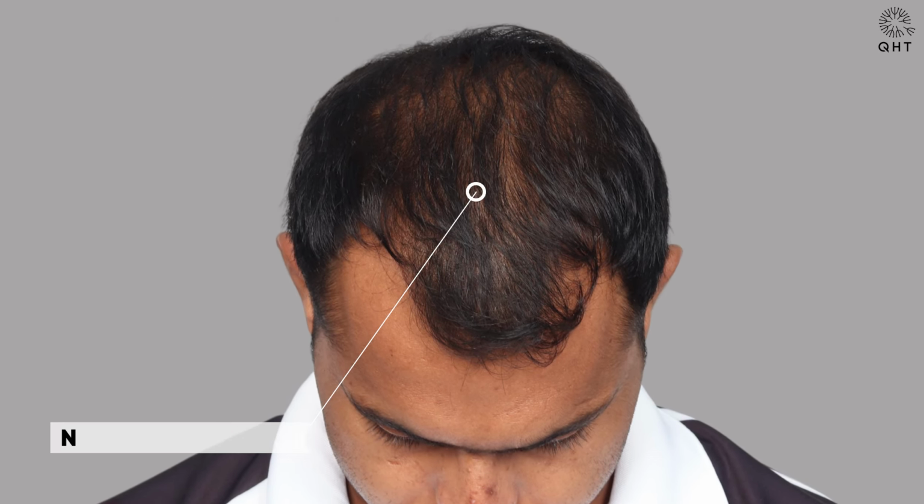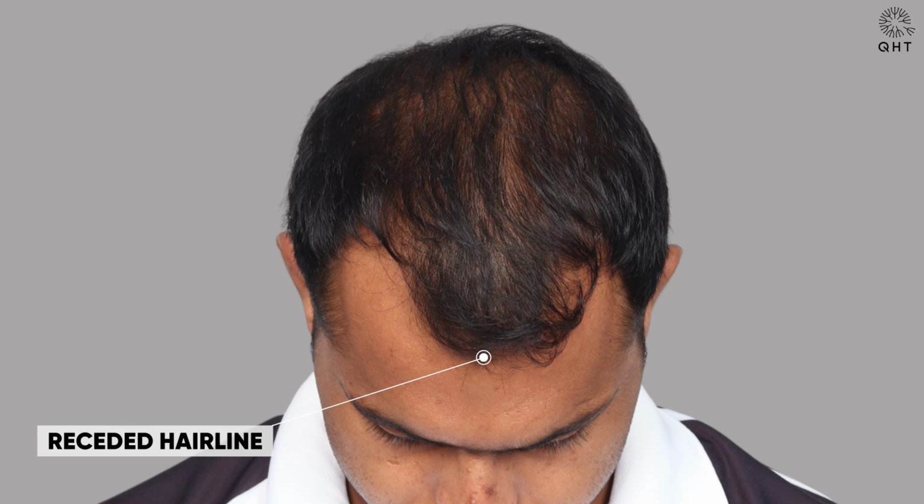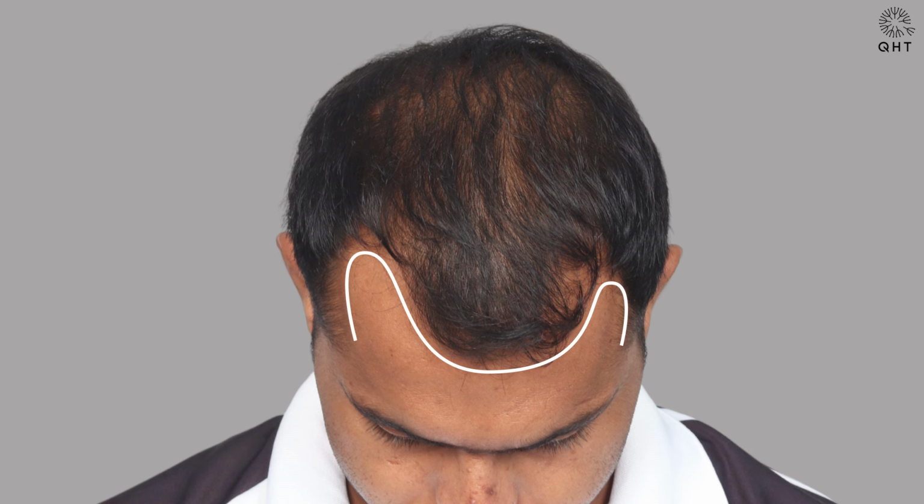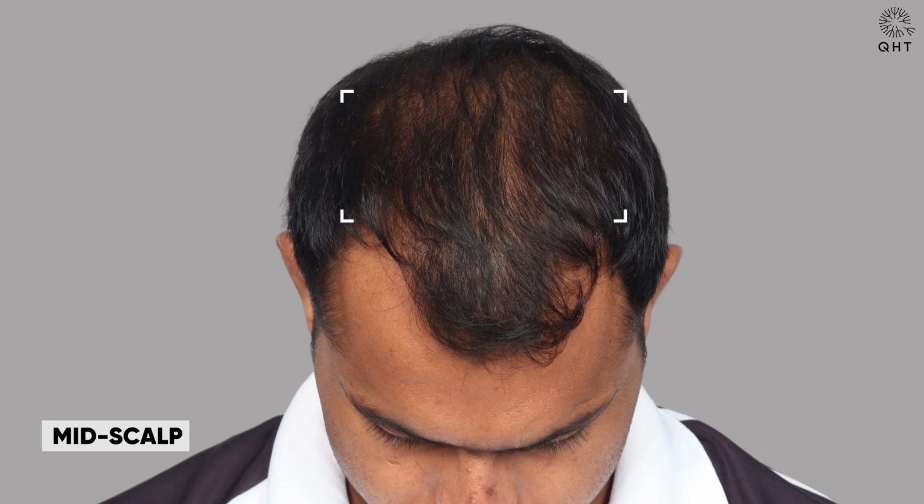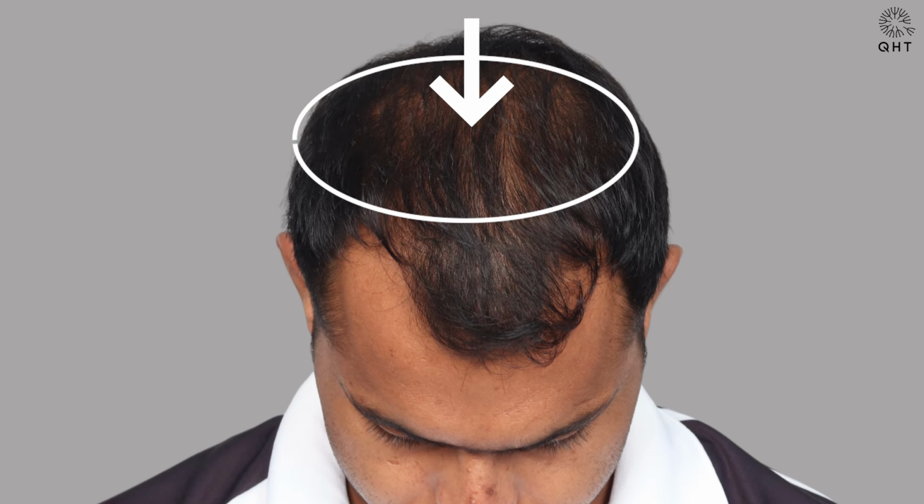Now, let us look at the condition of patient 2. He was dealing with Norwood grade 3 baldness. His hairline had receded completely and taken the shape of an M pattern. The frontal and half of the mid-scalp were already damaged, which made him look much older than his actual age at a very young stage of life. The rest of his scalp was still filled with good hair, and the areas with mild thinning could be restored with PRP and medication.